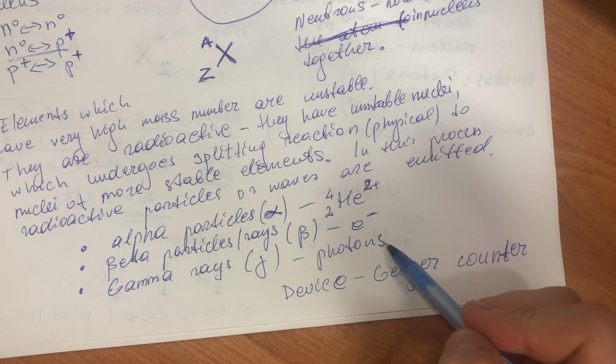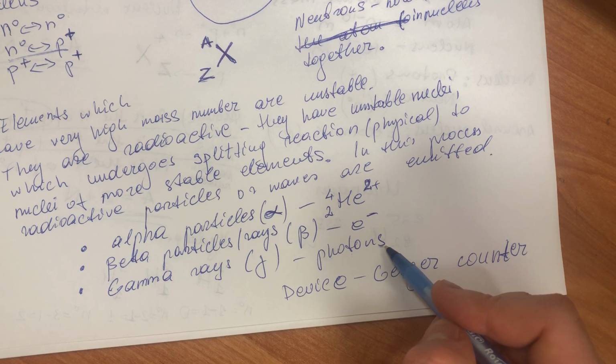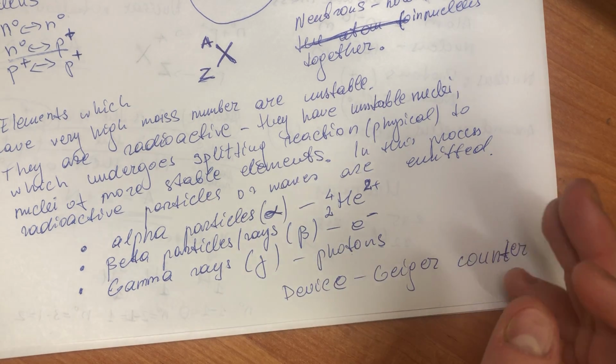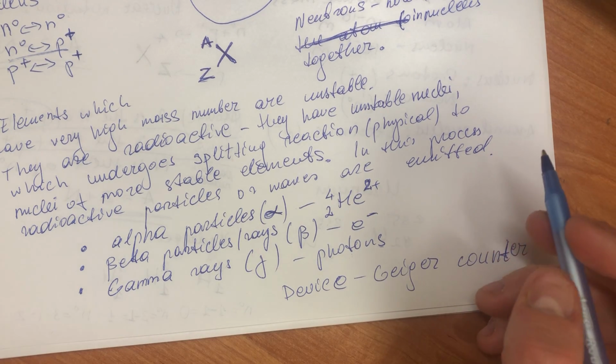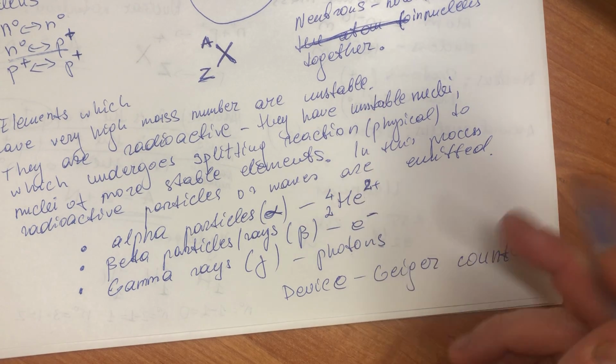Photons can penetrate through very thick metals and it's very hard to protect against these rays, although against the others it's possible.